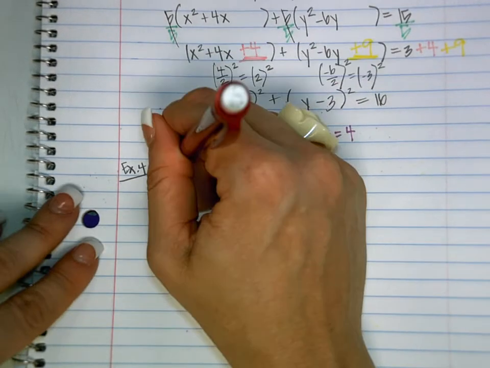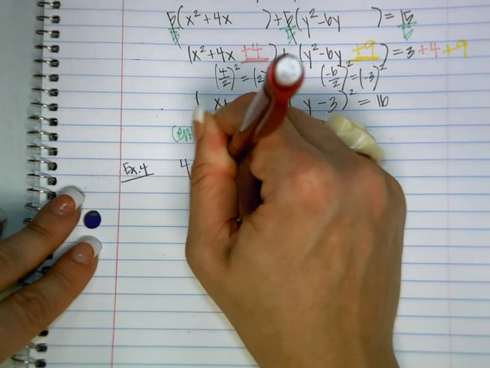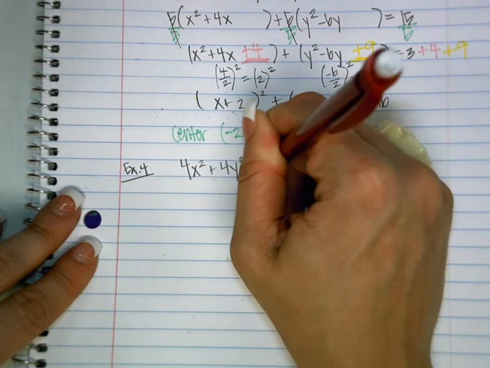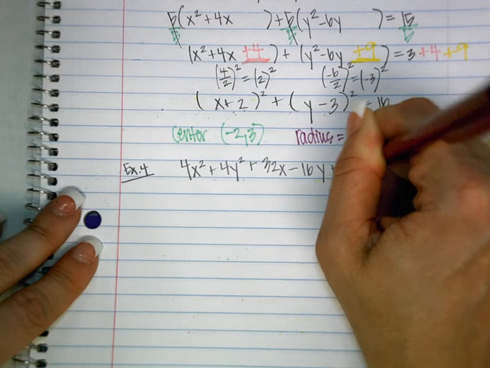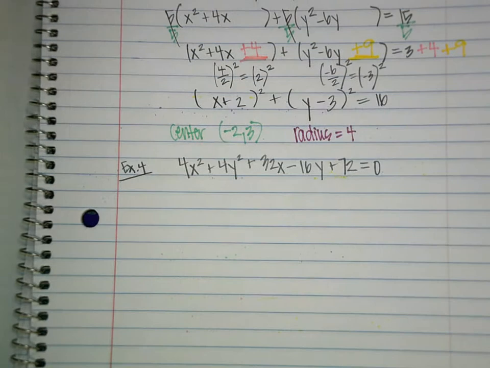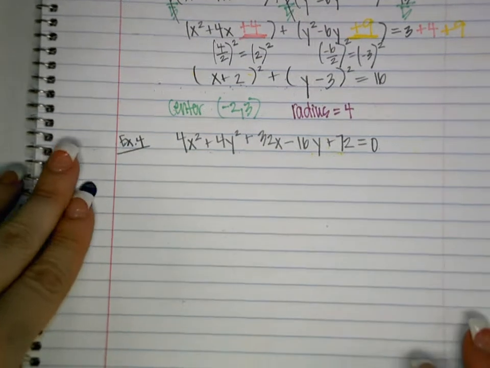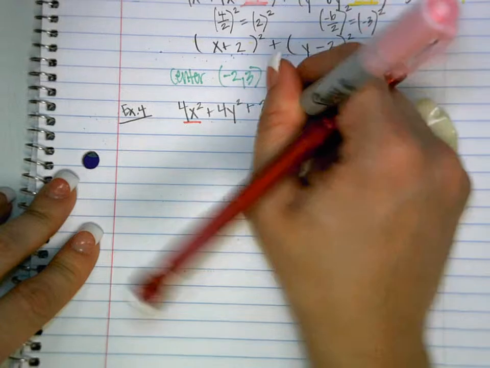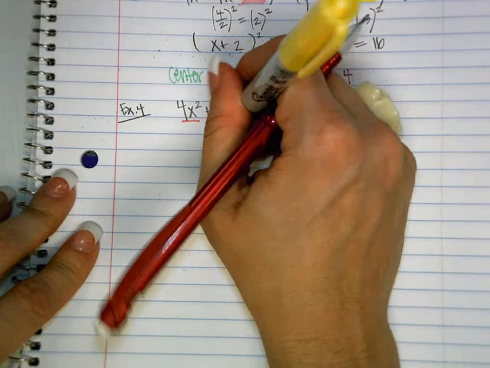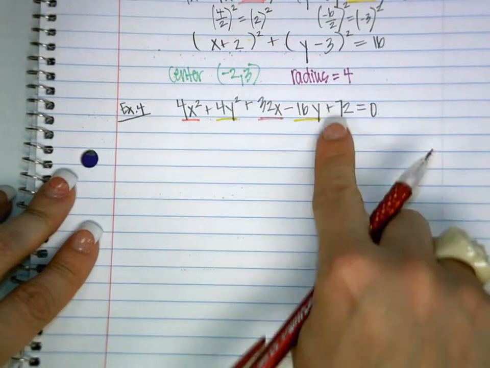4x squared plus 4y squared plus 32x minus 16y plus 72 equals 0. So again, I'm going to put the x's together, put your y's together. What needs to happen with that number? Move to the other side.